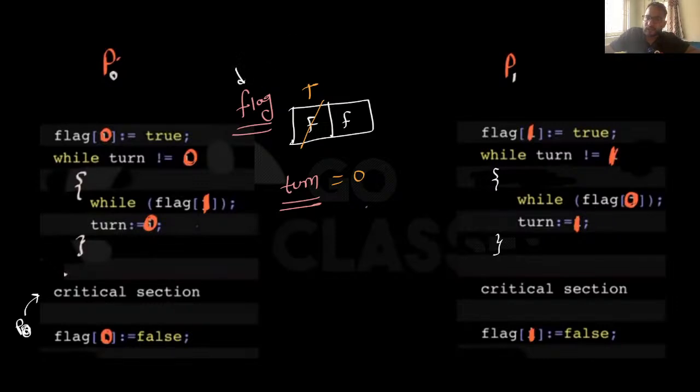Flag is basically the interest. It will first check: turn is not equal to 1, so it is not my turn. Then I will check whether someone else is interested. Yes, someone else is interested, so I will keep on waiting. So you cannot enter both the processes at the same time. That's why mutual exclusion seems satisfied here, right?